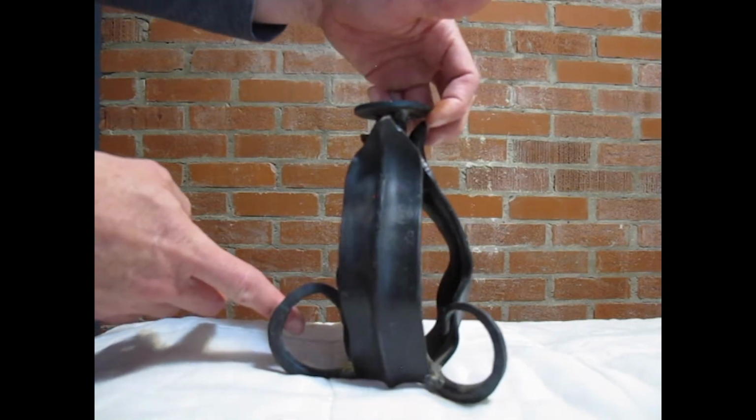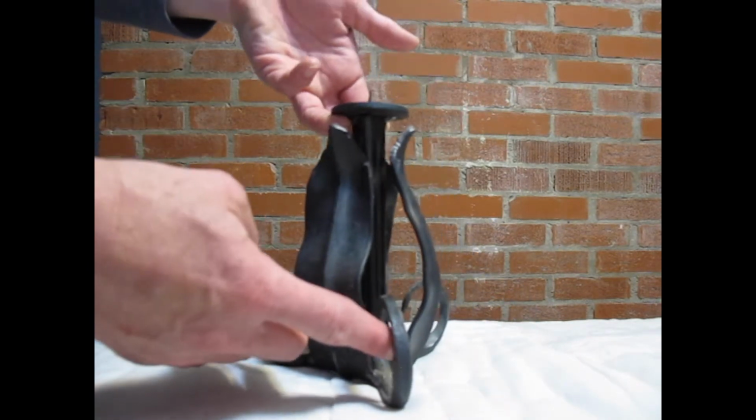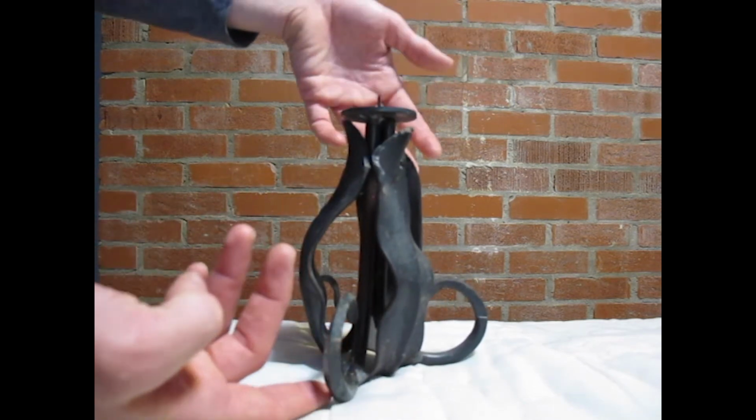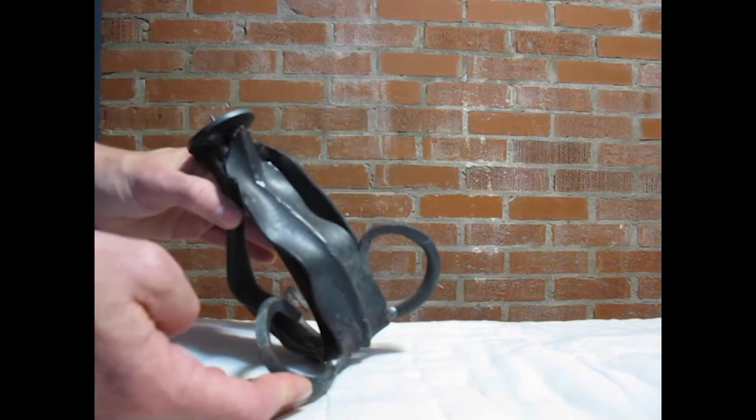You would describe if it's in the round. So does the decoration go all the way around like it does on this object? The decoration is in the round. You would also describe the scale. So how big is this object related to life?